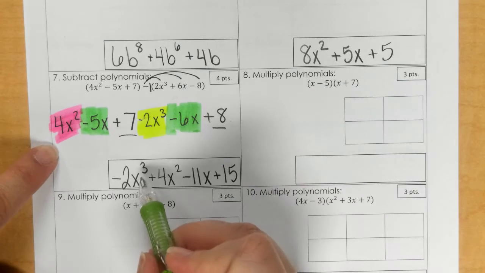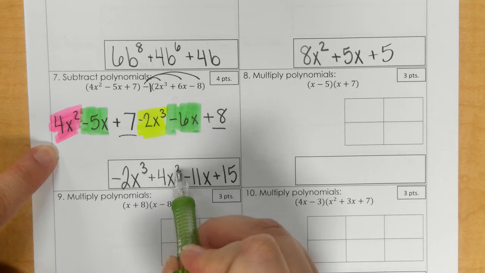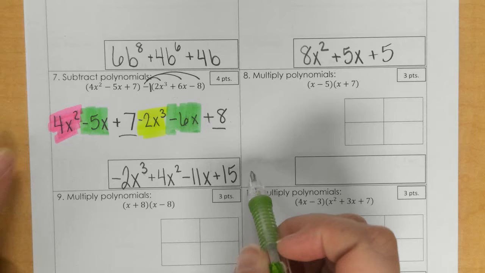So as you can see, I went in decreasing order or descending order. So 3, 2, my invisible 1, and then no x or exponent at all.